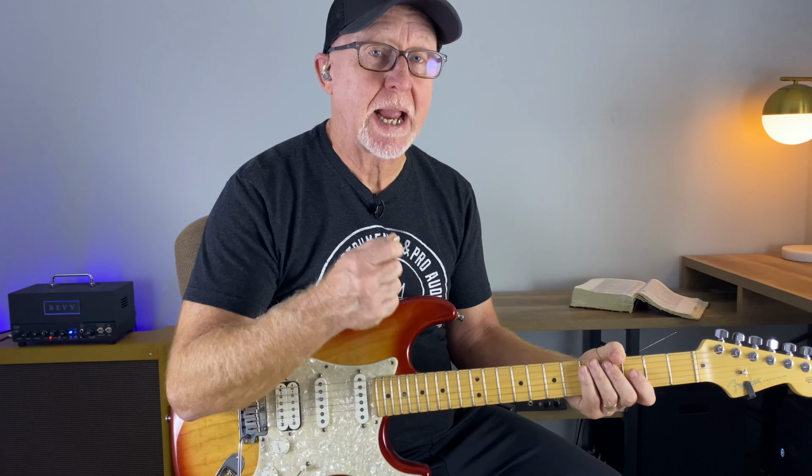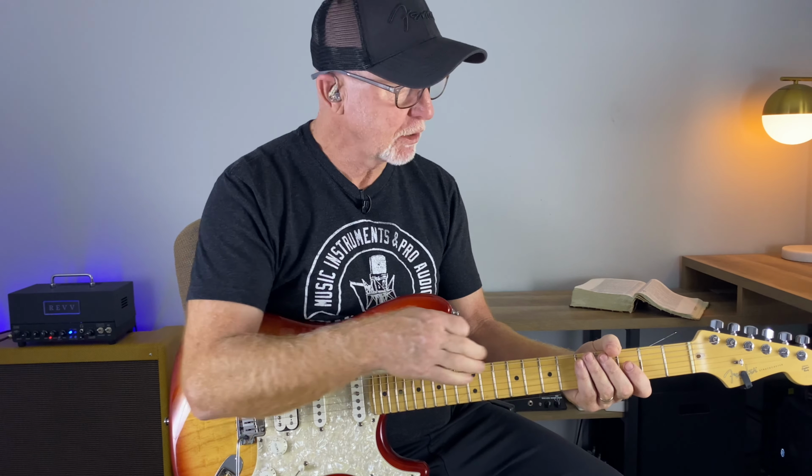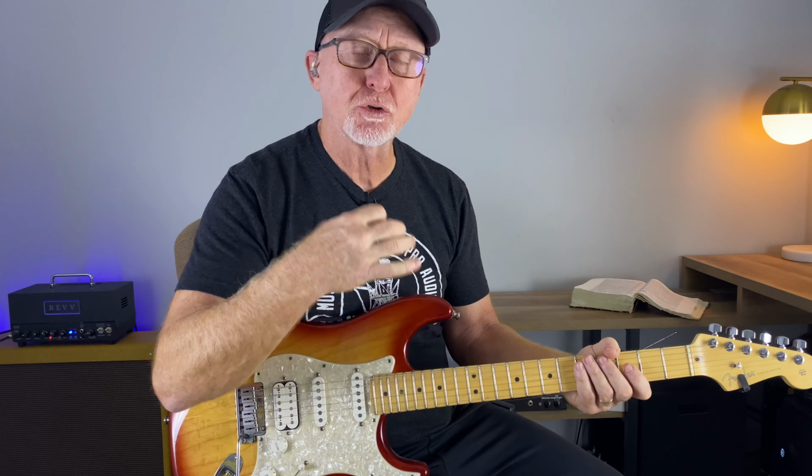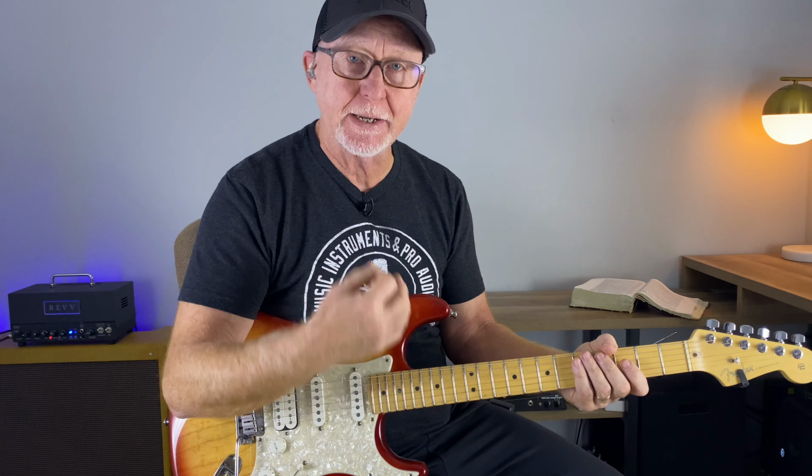The key is to create movement with these little simple ideas. It sounds melodic because you're playing every note in every chord, but you're doing it with a lot of movement, slides, bending. And this is something that's going to take you a long way in your lead guitar playing.